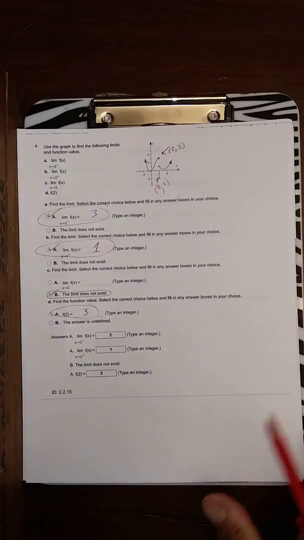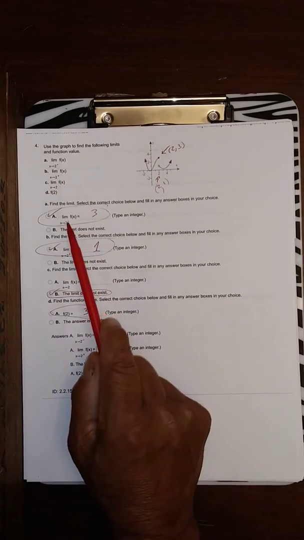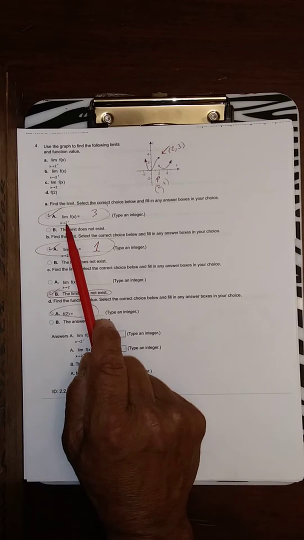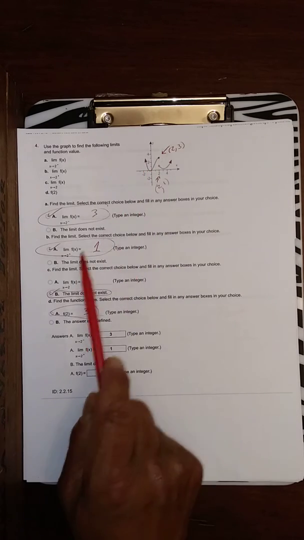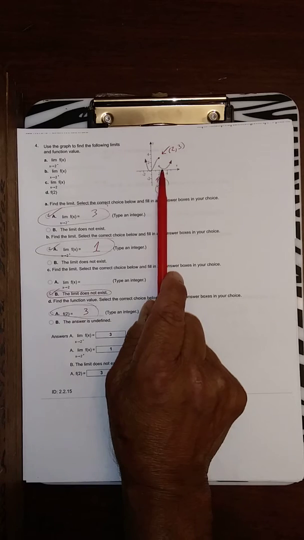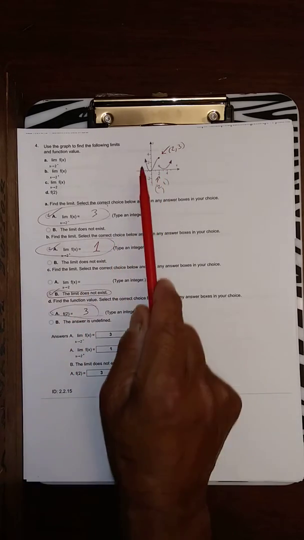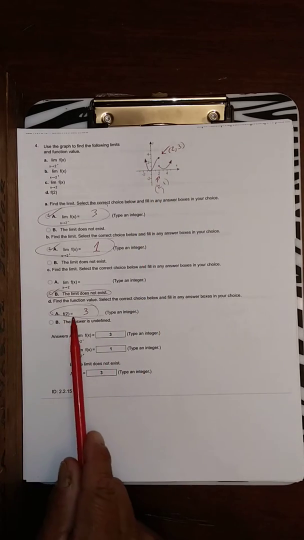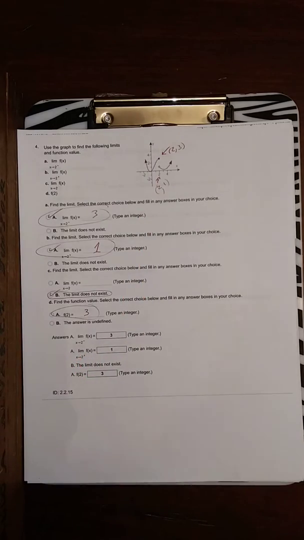Use the function to find the following limits. Okay. So the limit as you go to 2 from the negative side means you're coming this way and it gets real close to 3. 2 from the positive side, you're going from this side closer and closer, it goes up to the 1. So the limit does not exist because the left and right are not the same. F of 2 is 3. At 2 exactly, you're going to get 3. And that's it, we're done.